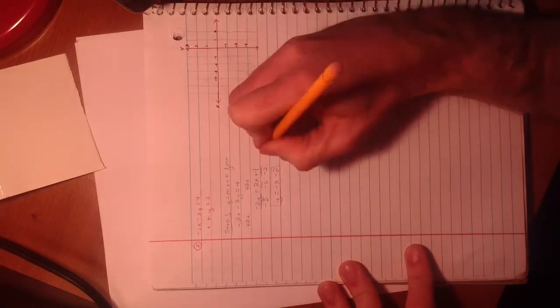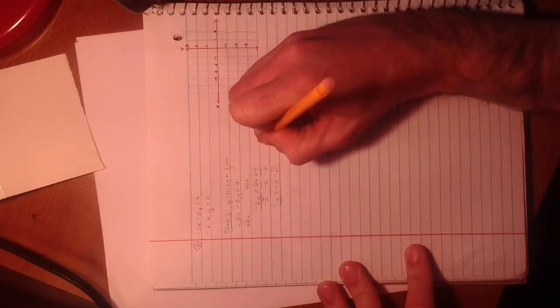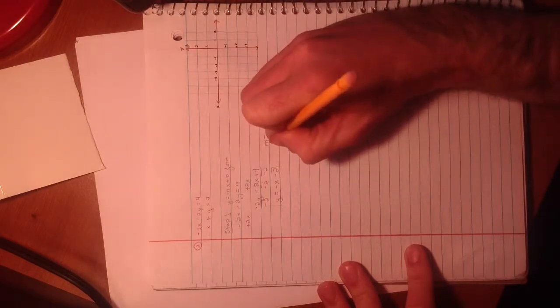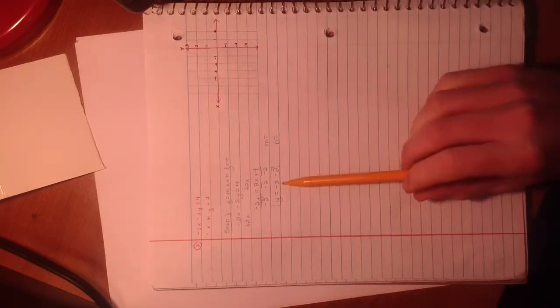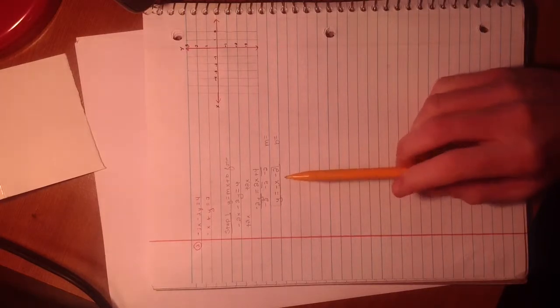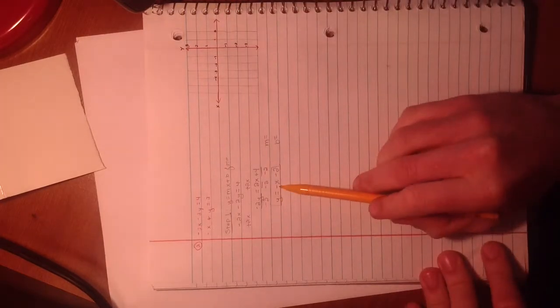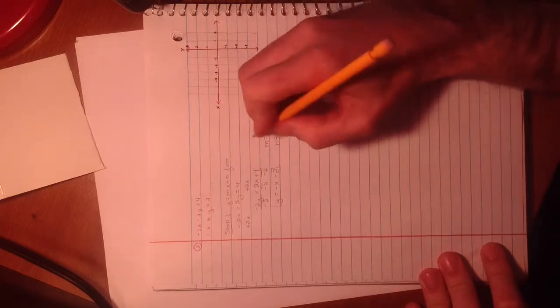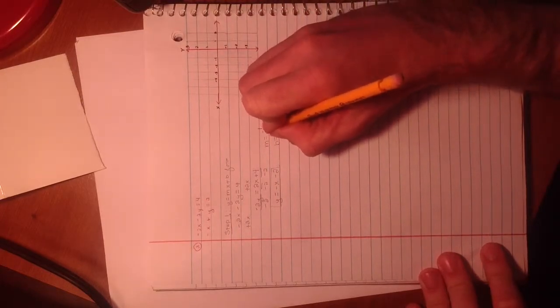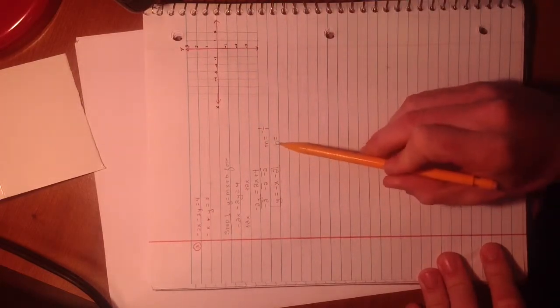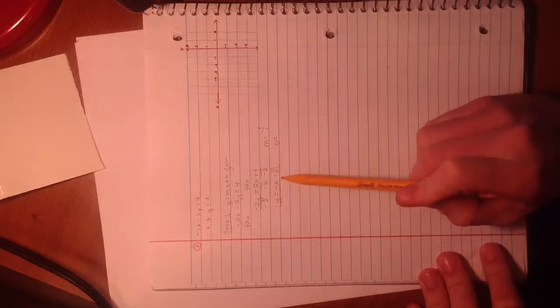Okay, from there we can find our m, which is going to be our slope, and our b, which is going to be our y-intercept. In this one, our slope is going to be negative 1 over 1, since the negative is in front of the x. So negative 1 over 1, and our y-intercept, or our b, is going to be negative 2.